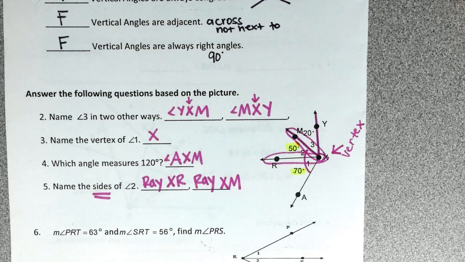Do I have any questions? This right here, what we've done so far, is about 40 points on your test. And you also need to be able to identify a right angle, an acute angle, an obtuse angle. Those are also questions.